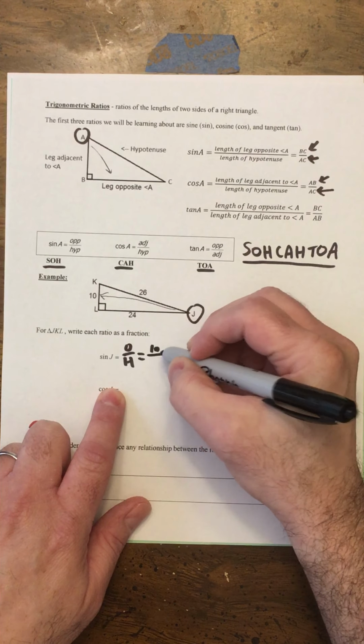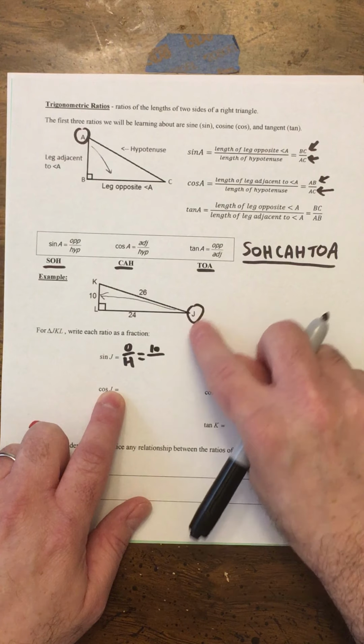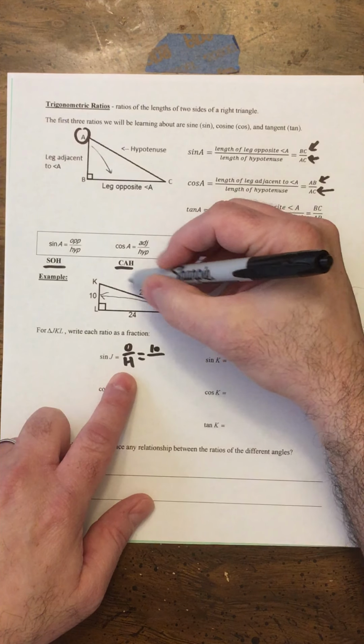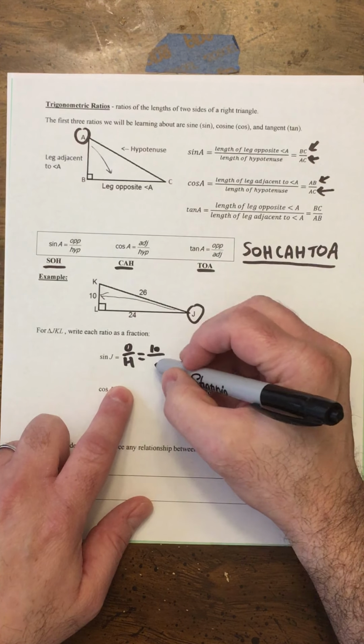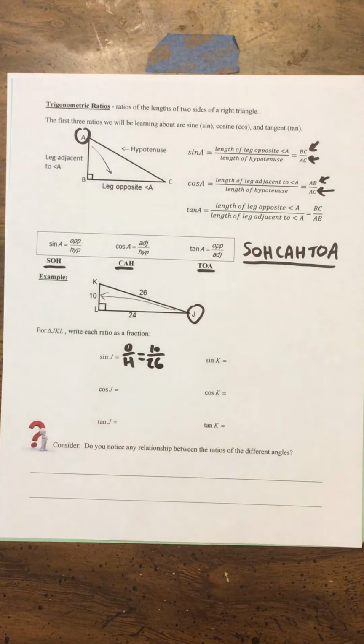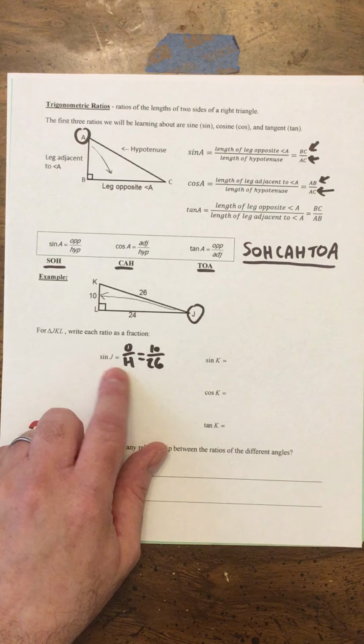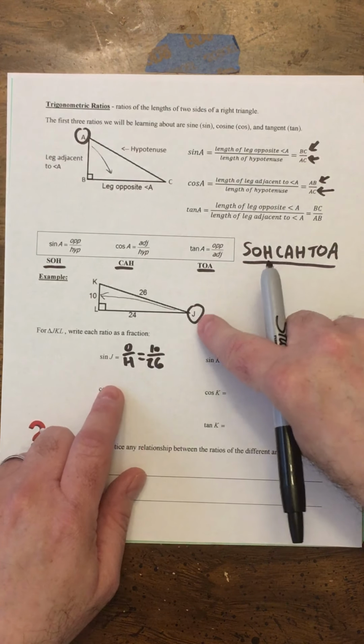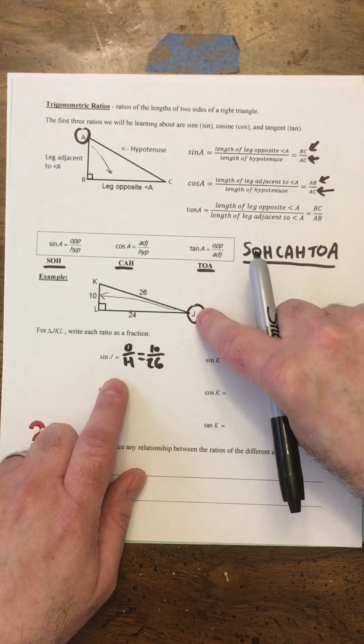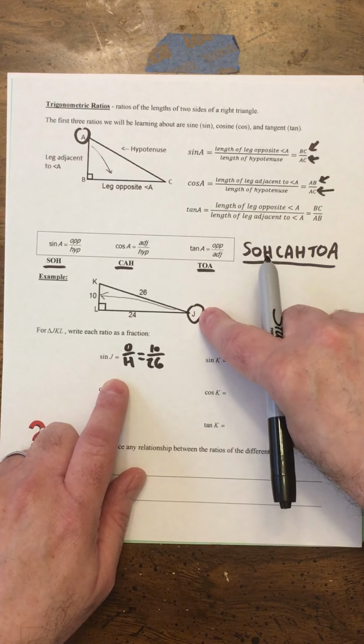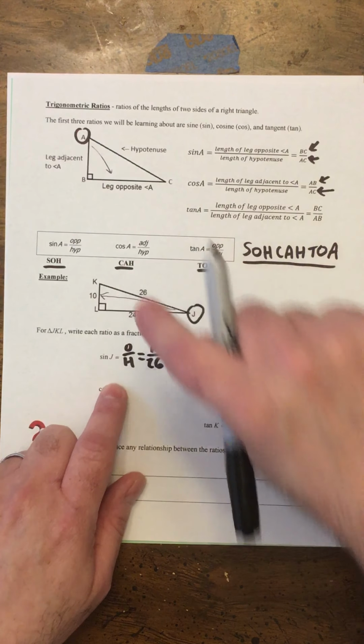Opposite is 10 over the hypotenuse. The hypotenuse is always the long side across from the right angle, so it's 10 over 26. That's sine of J. That's largely what trigonometry is, making these ratios. We're talking about the specific acute angle. This one we're talking about J. Then we're just doing opposite over hypotenuse.